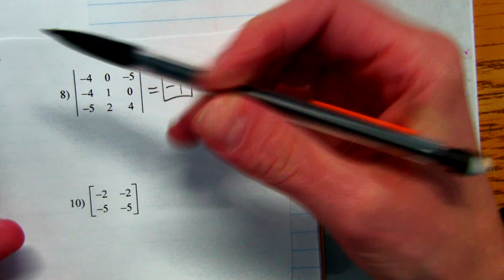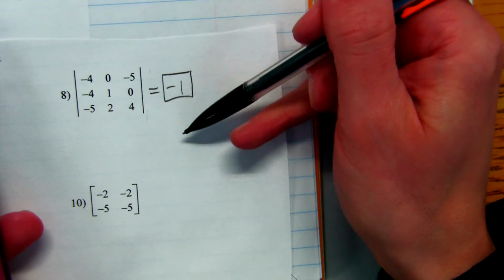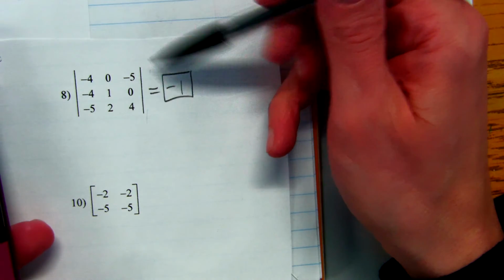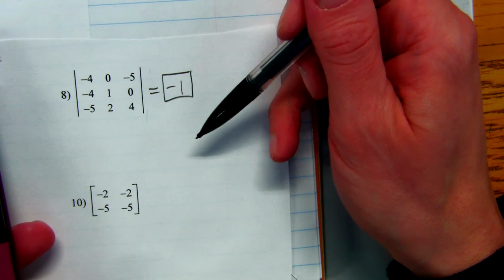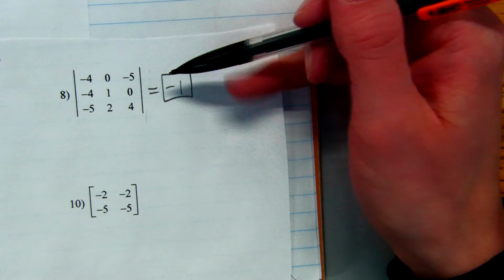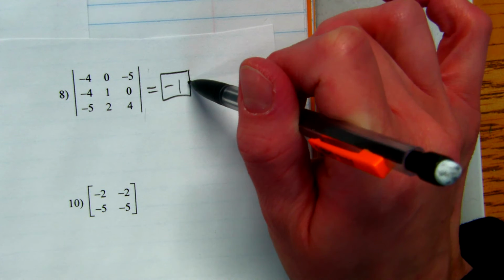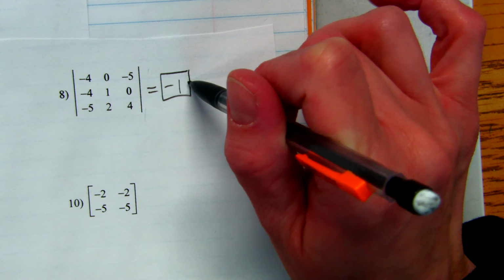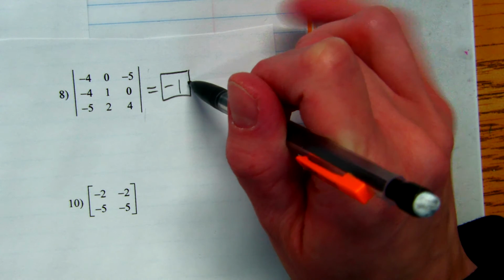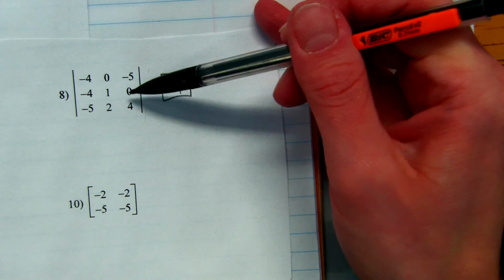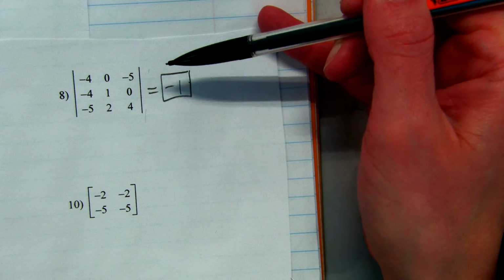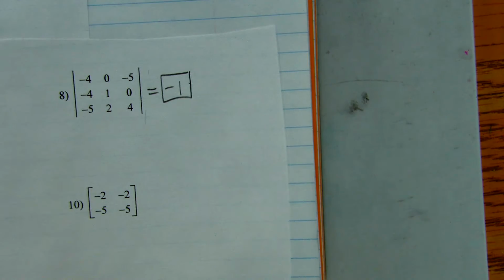So remember that these were the ones where you had to draw the other 2 columns and then do add, subtract, subtract, subtract. There was lots and lots of work with a 3 by 3 determinant. This is faster for anything bigger than a 2 by 2. And we didn't do 4 by 4s or 5 by 5s. It would have worked the same way. But this is a lot faster when you have to do those bigger matrices.